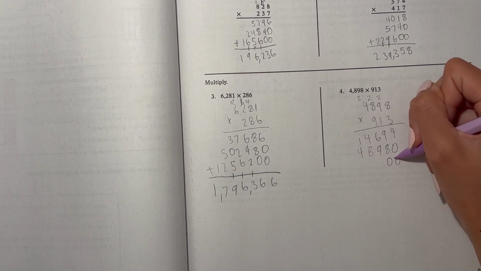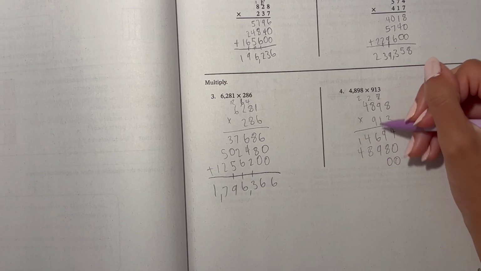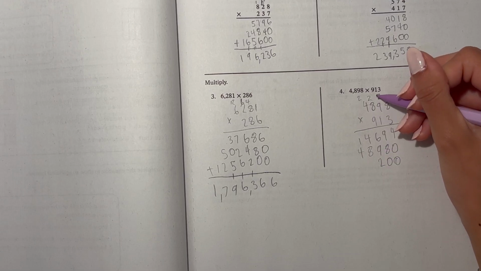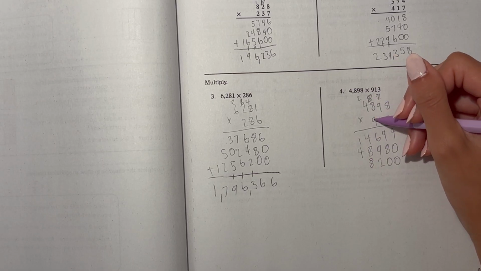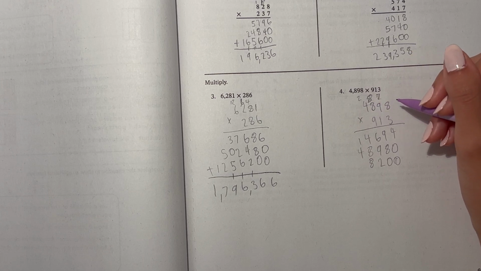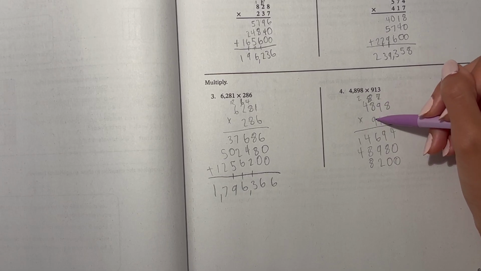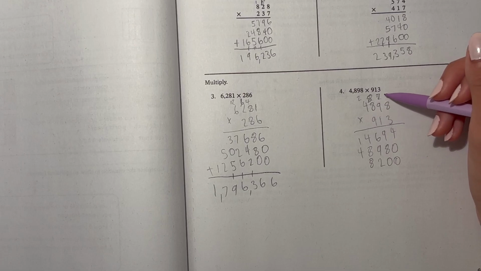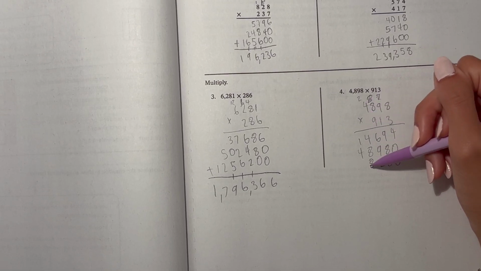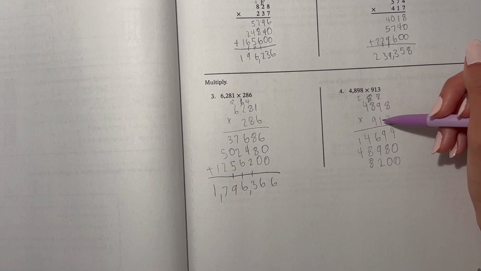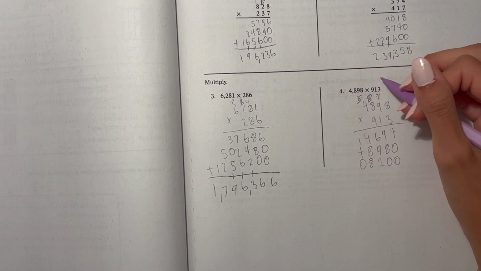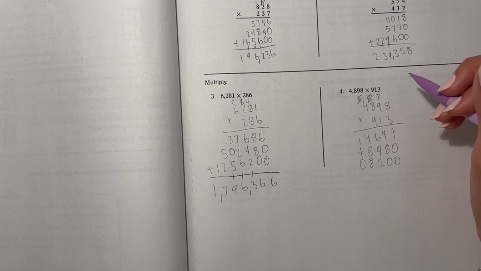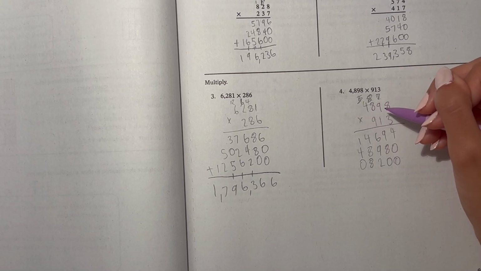Now add 2 zeros. We're going to the hundreds. 9 times 8 is 72. 9 times 9 is 81. Plus 7 is 88. Wait, hold on. Okay, 72, 81, 88. So now 8 times 9 is 72, plus 8 is 80. And then 4 times 9 is 36. 36 plus 8 is 44.